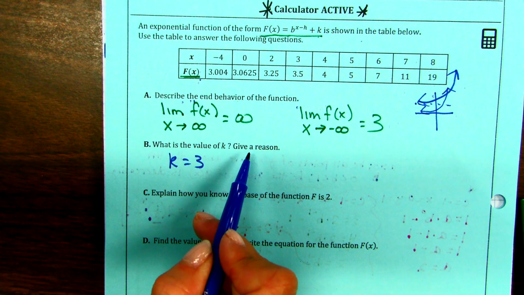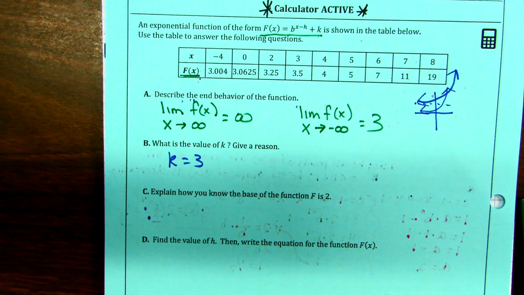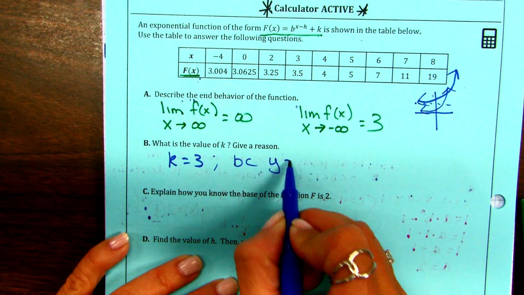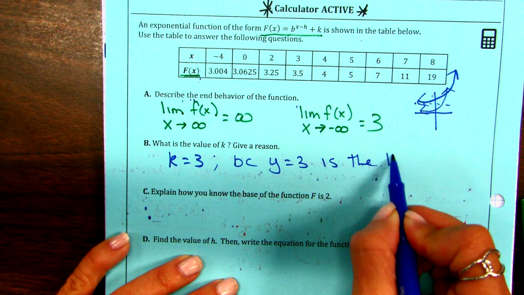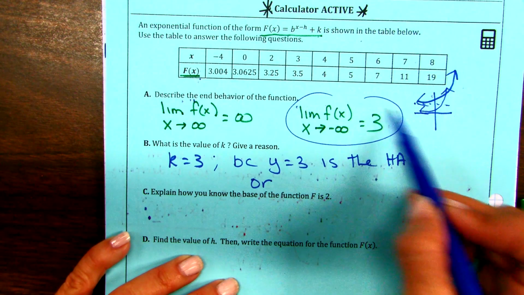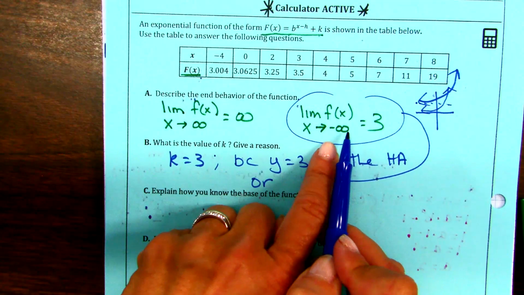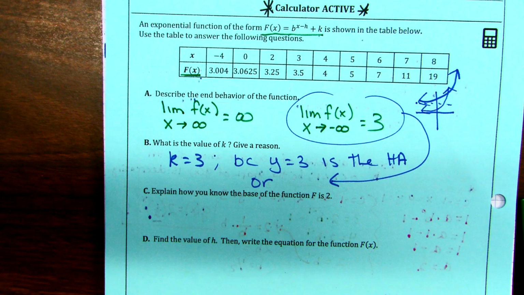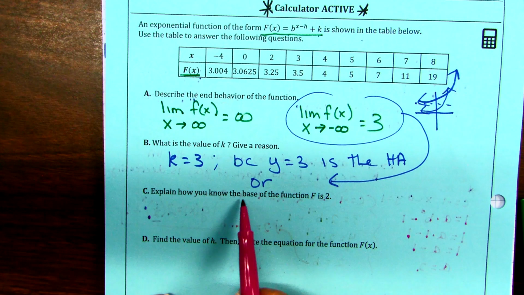Giving a reason is to get the full credit. Just like the last problem, one of two things. You can say because y equals 3 is the horizontal asymptote, or you could give me this limit statement again, because that limit statement is telling us there's a horizontal asymptote at 3. One or the other would get you the full credit as your reason. Okay? Here it's telling us b is 2.